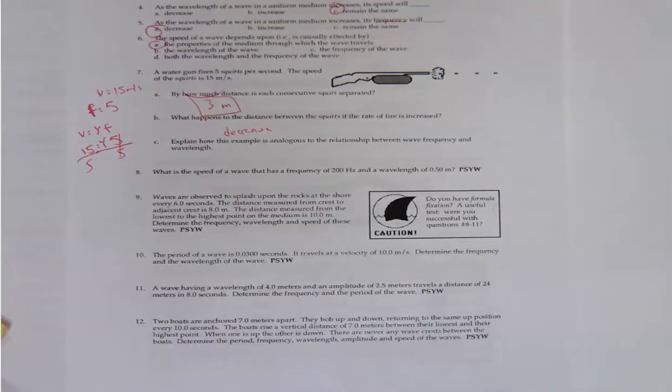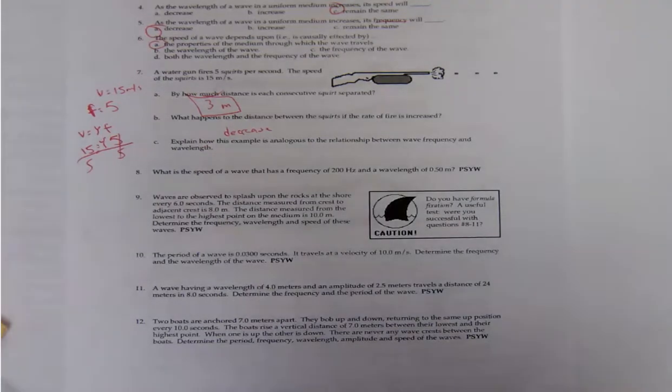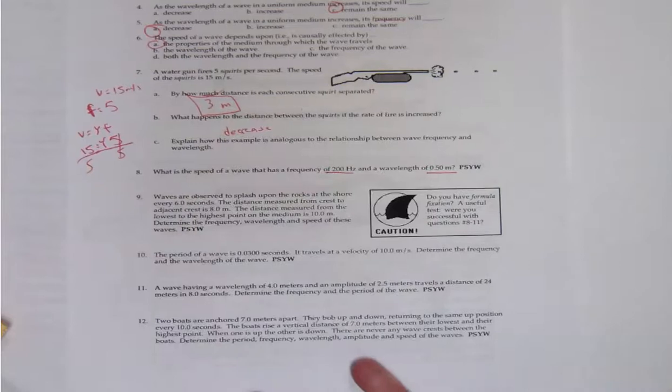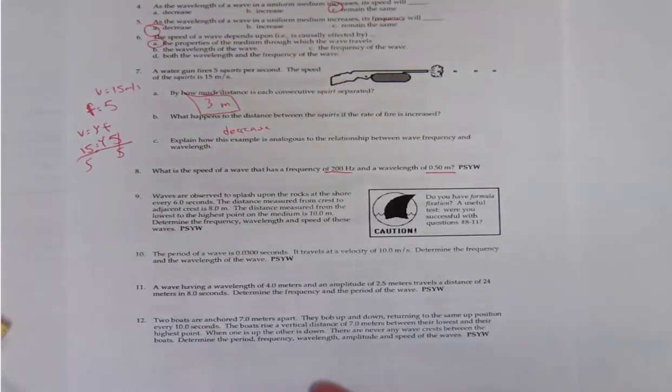Okay, let us finish the page and then we can be done. Alright, so we are on number 8. What is the speed of a wave that has a frequency of 200 hertz? Go ahead and underline that, and a wavelength of 0.5 meters. So, first things first, we always label what we got.